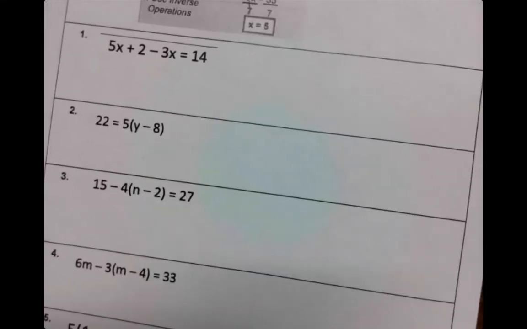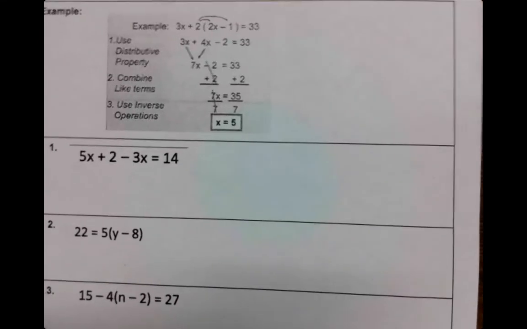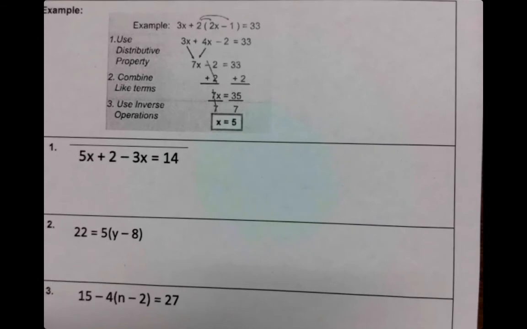Okay, so now here is the new part. Now we are putting multi-step, with distributive and combining like terms, in with solving equations. We're going to do the two things together. I know that is not as easy as you want it to be.